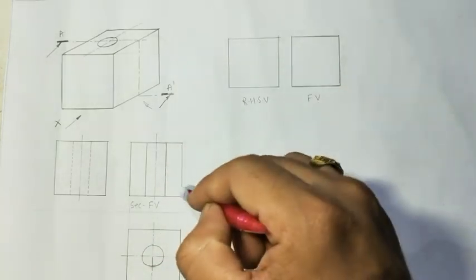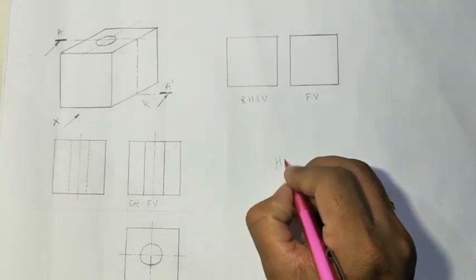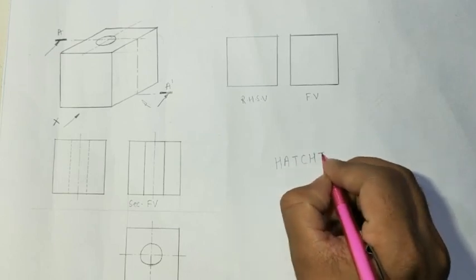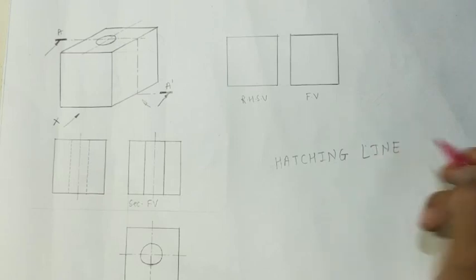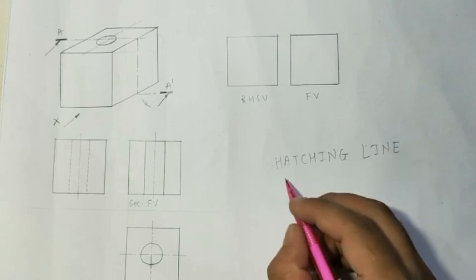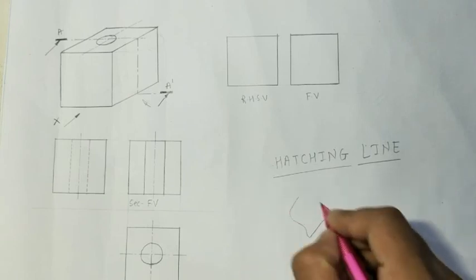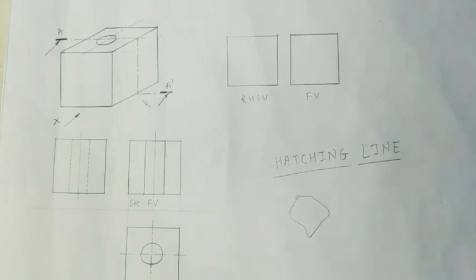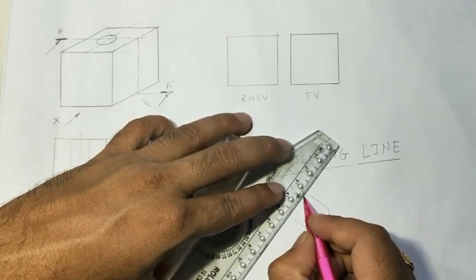Now let's complete this sectional front view. The sectional front view has a very specific identity, and it is called the hatching line. What is the hatching line? Hatching lines we use to represent the surface. For example, this is a random shape of a surface, and we want to show this surface with hatching. Hatching lines are inclined at 45 degrees.